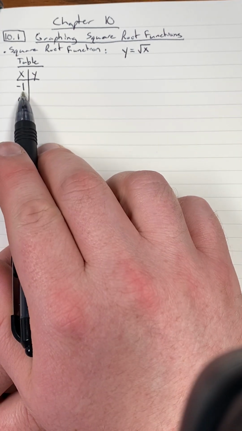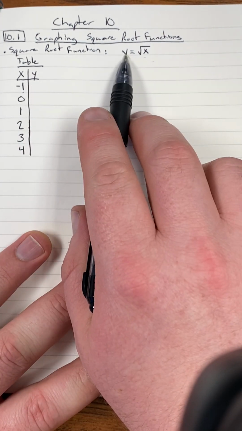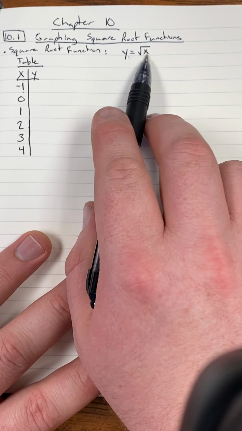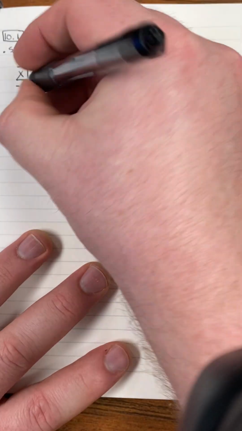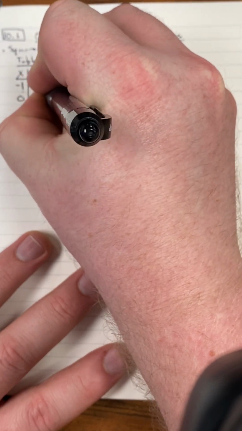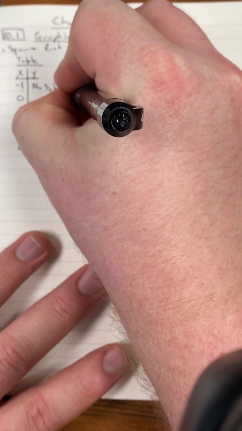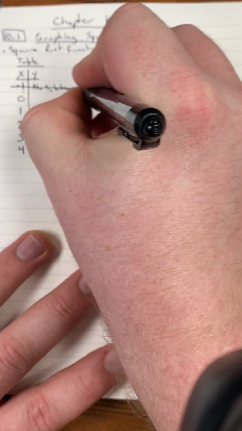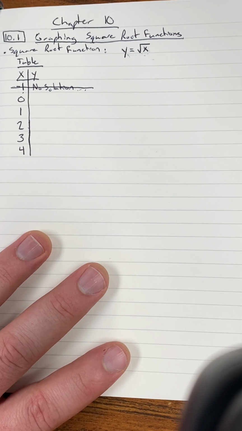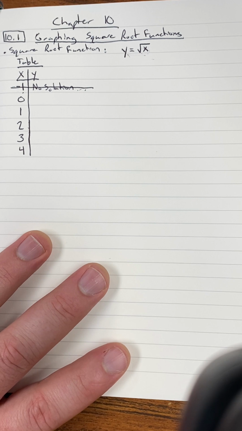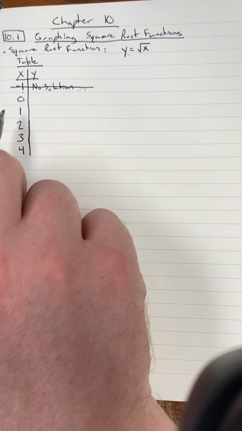Because what do you notice when you plug in -1 for x here? Suddenly it becomes no solution, which means it's not going to work. We can't use -1, which means our graph actually has a limit here. We need to start at 0.